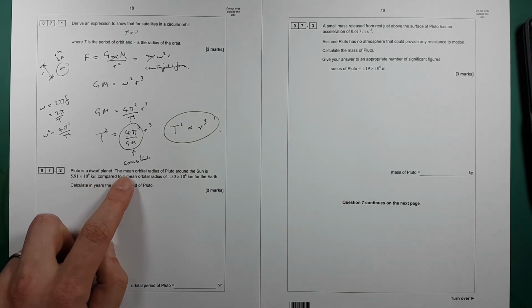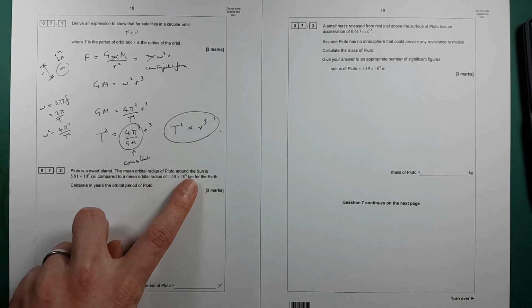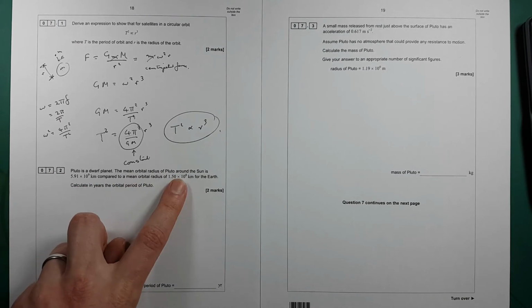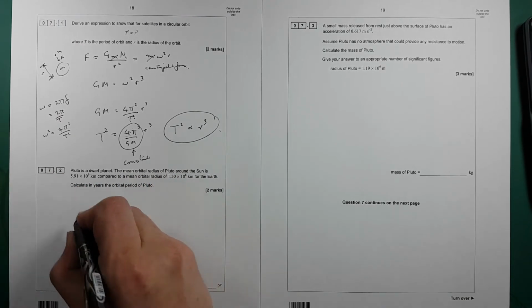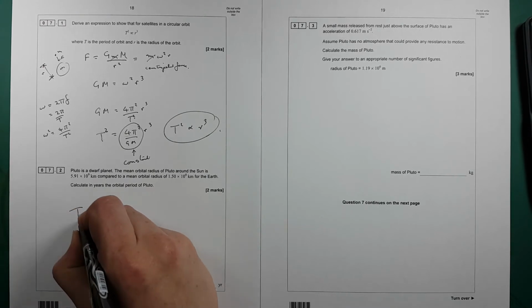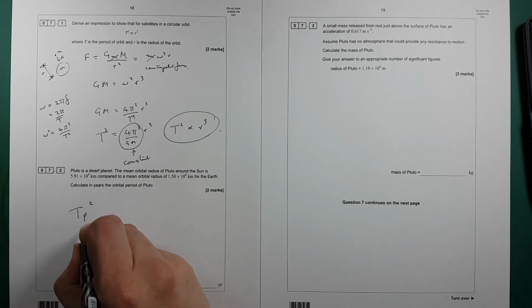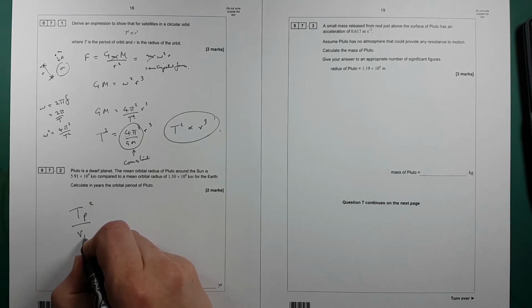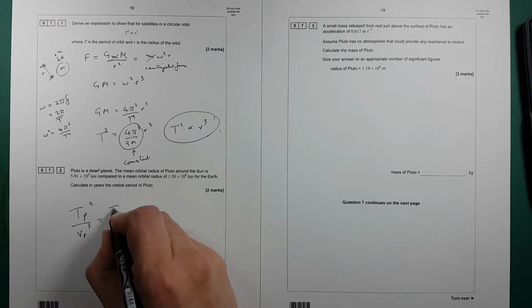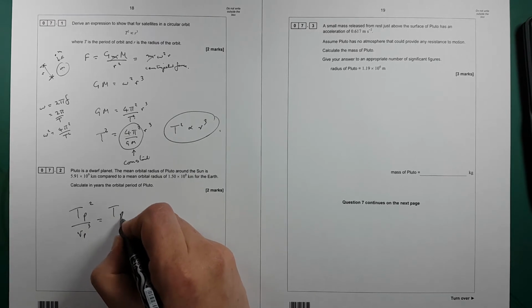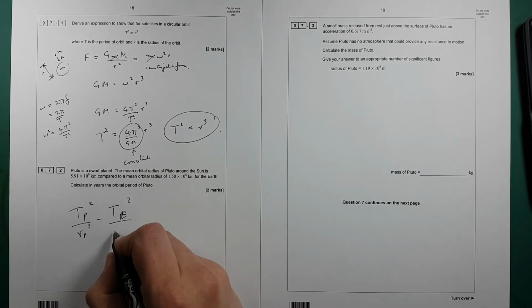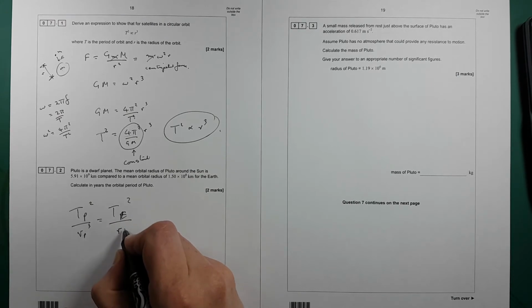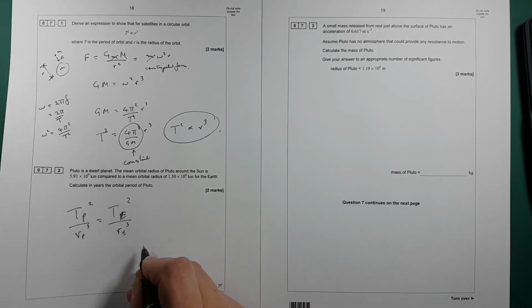Pluto is a dwarf planet. The mean radius of Pluto's orbit around the Sun is given compared with that of the Earth. Calculate its period. So it's a good ratios question, this. So if we have the time period of Pluto squared divided by the radius of Pluto cubed, it must equal the time period of the Earth squared divided by the radius of the Earth cubed.